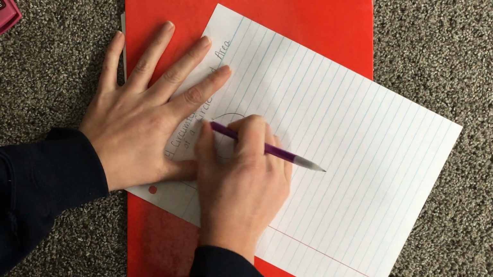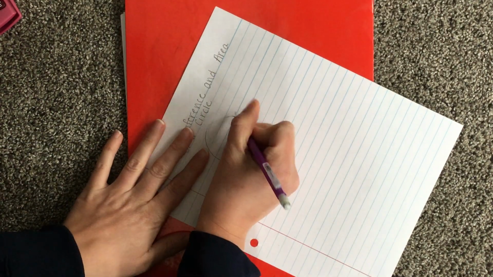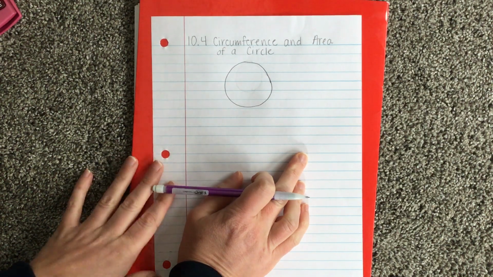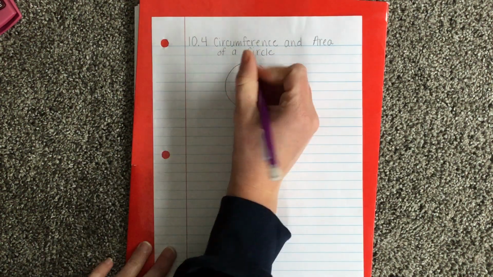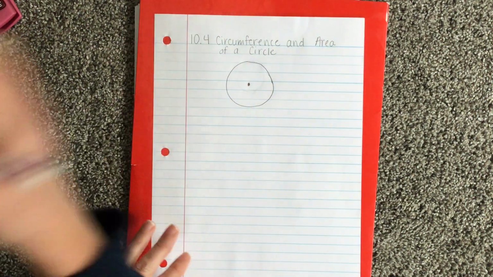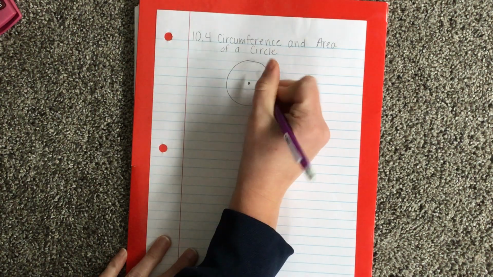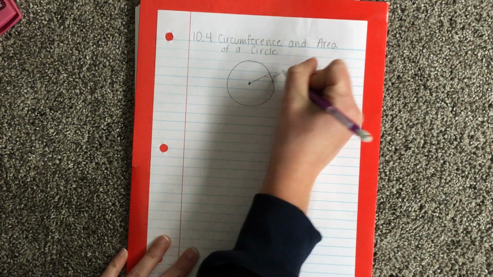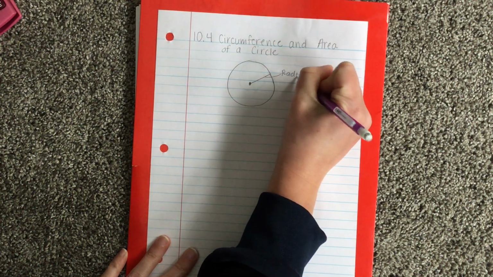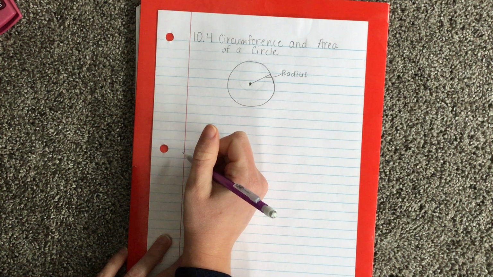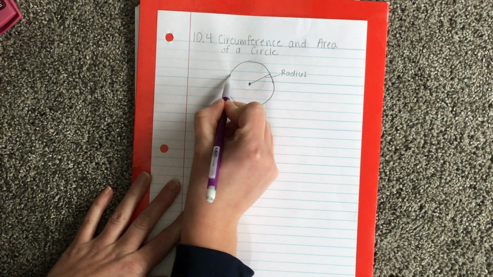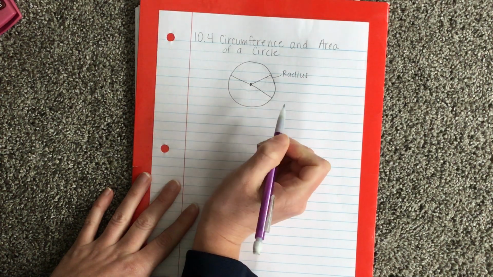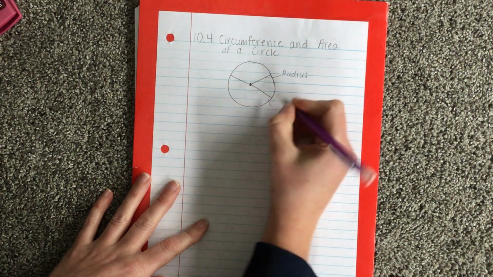Well, that's not a very good circle. Let's try that again. Okay, so in a circle, the center is going to be represented by a dot. If there is a line from the center to the outer part of the circle, that's called a radius. In a circle, if you have a line going from the outside of the circle through the middle of the center to the other side, it's called a diameter.